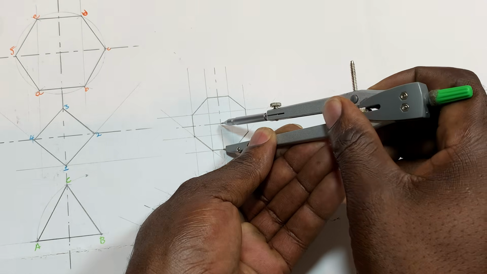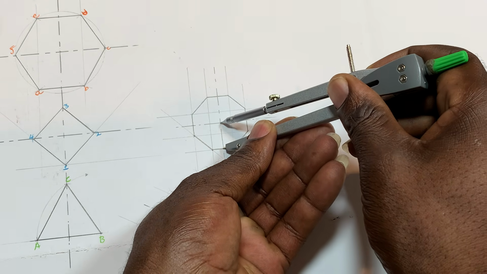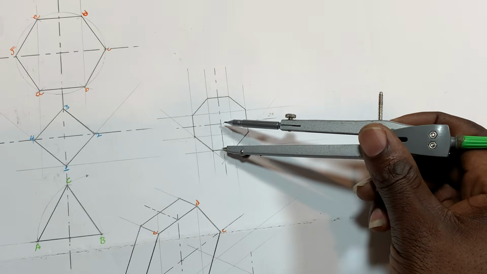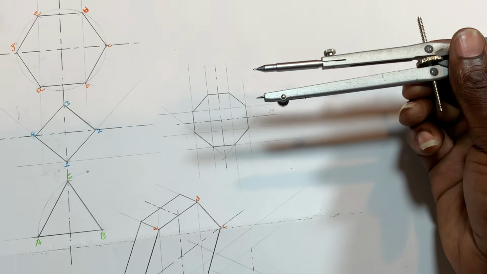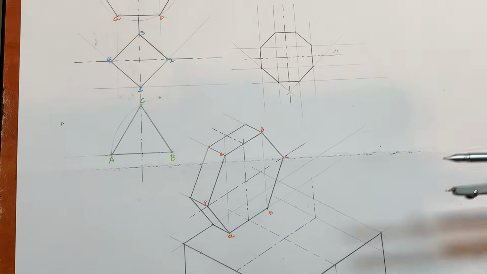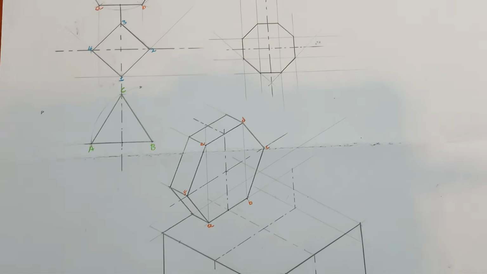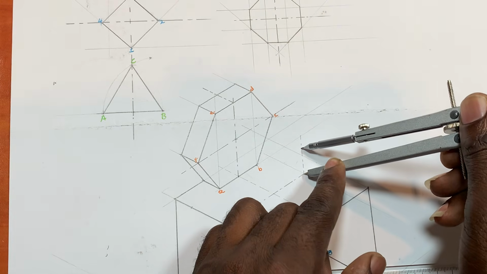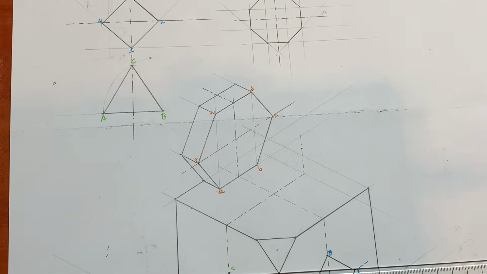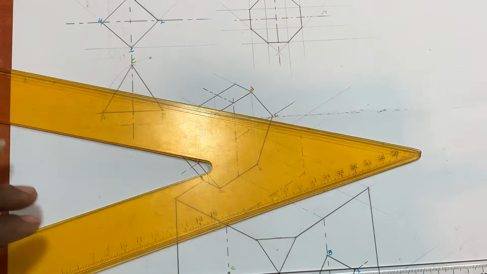Today I'm not teaching, I'm just showing. Okay, place it here till right there. Then, without disturbing your drawing compass, you come to your work and place it right here. Then I mark.